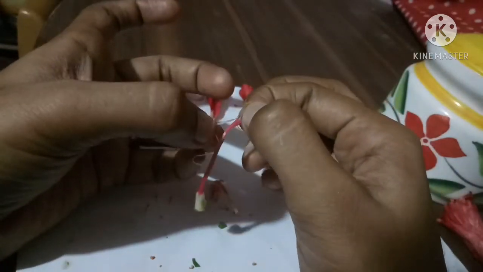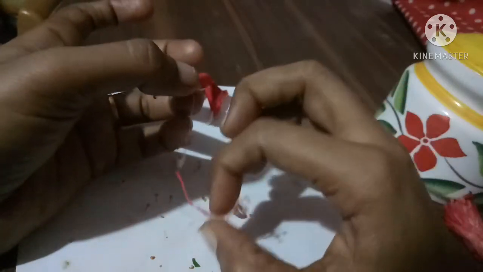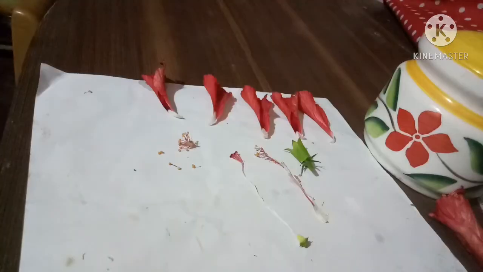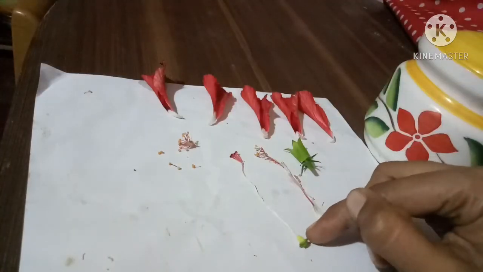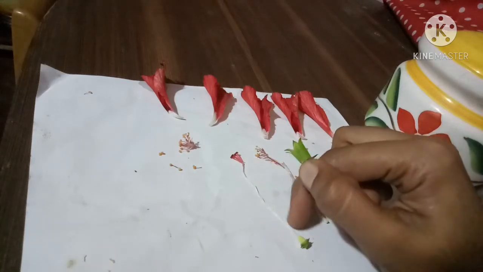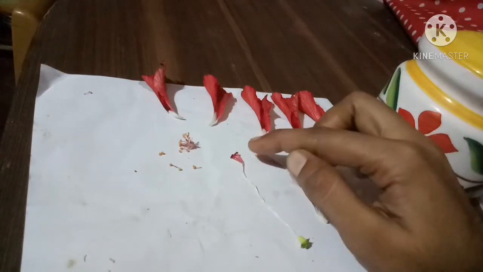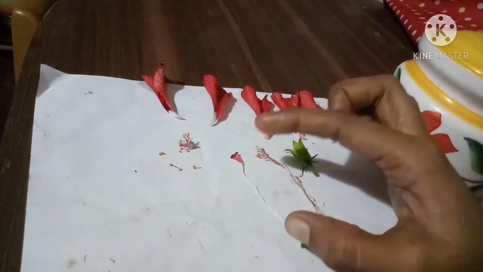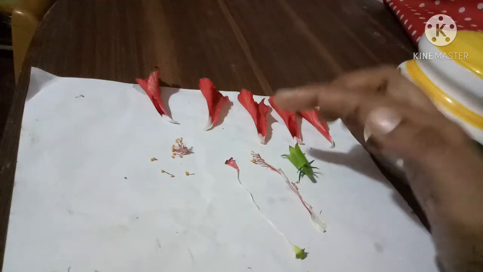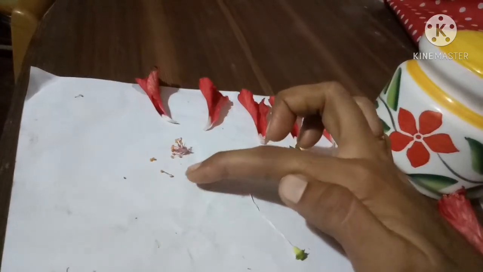So what are the parts of the pistil? Do you know? The pistil has 3 parts: the basal portion, a long narrow tube-like structure, the style, and the stigma. These are the 3 main parts of the female reproductive part.